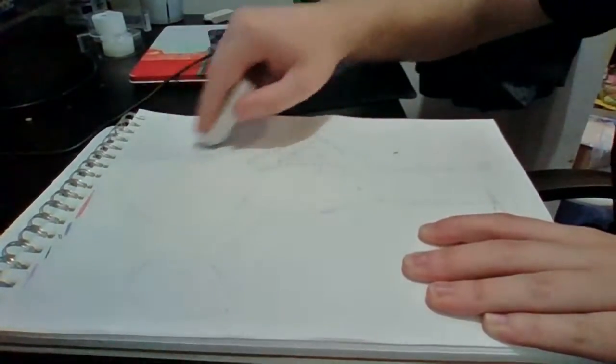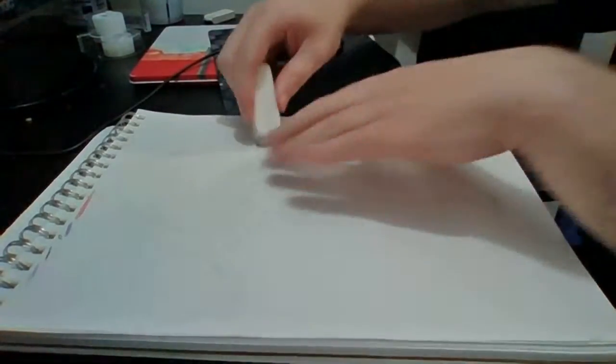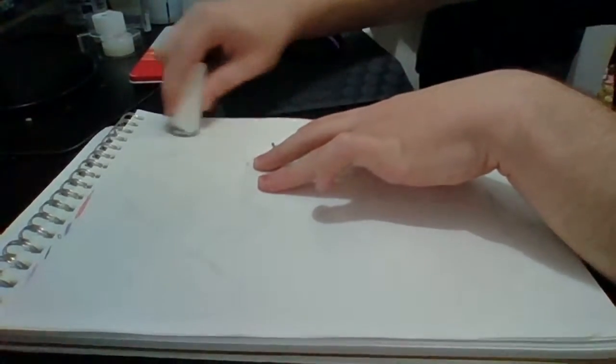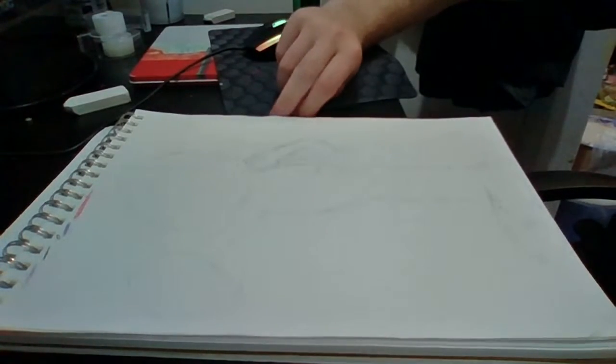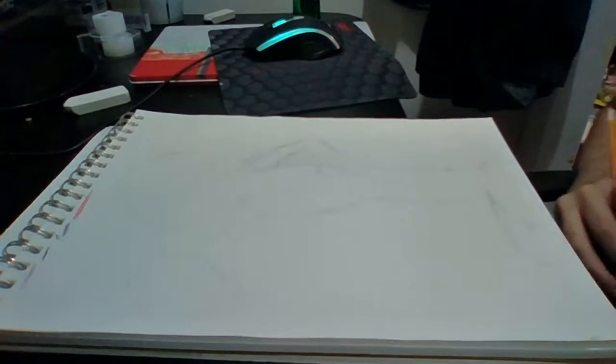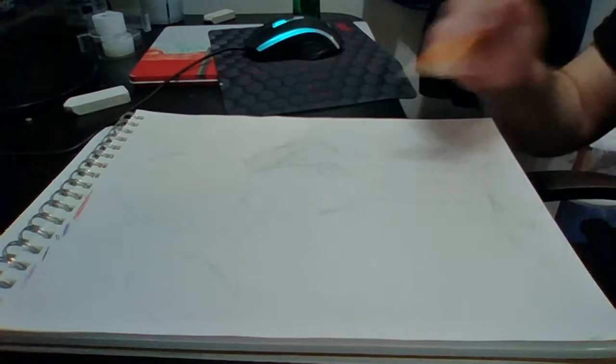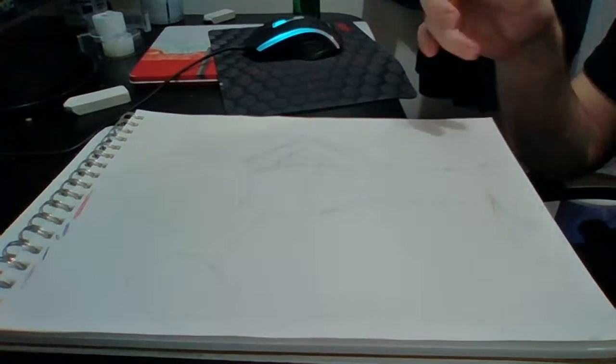Okay, we got rid of some lines here. Let's get rid of this entirely over here. All right, so maybe I did this a little too rough, but it doesn't really matter. I can see where everything is going to be.